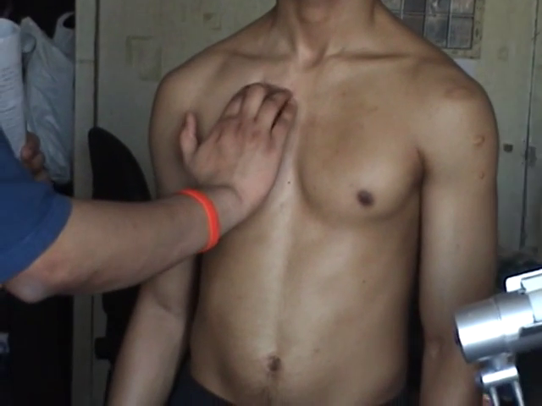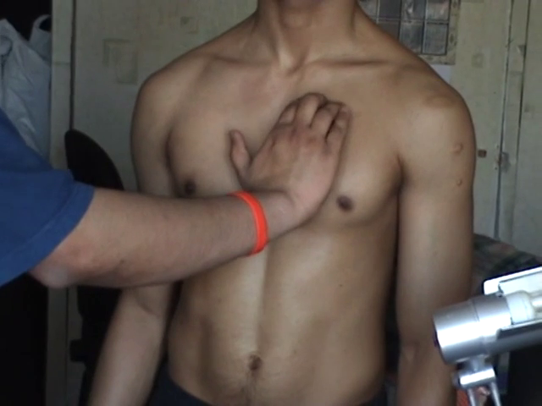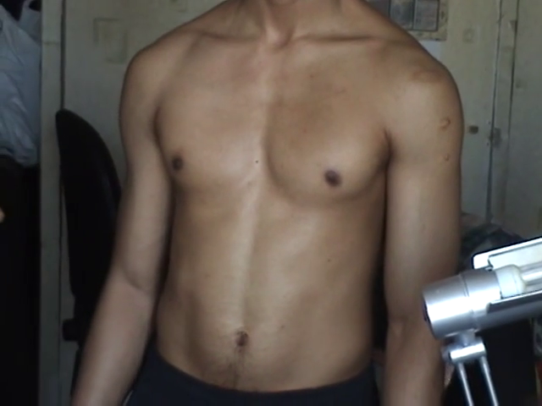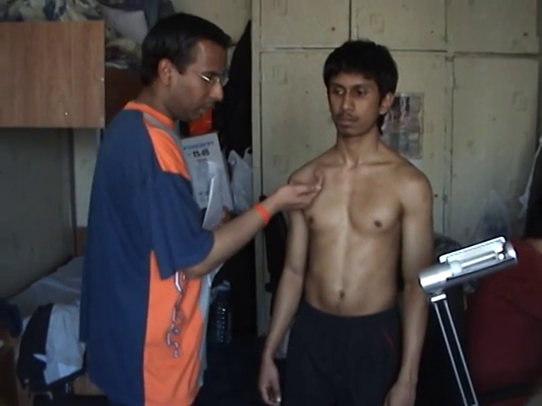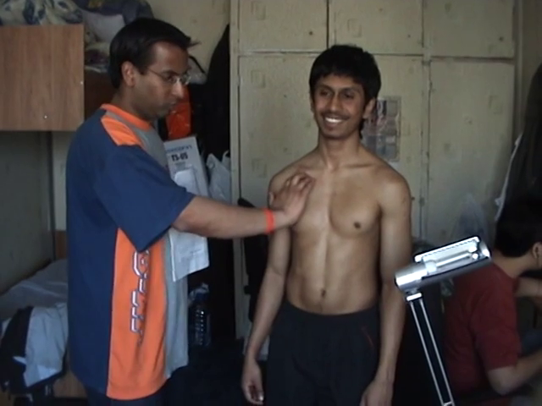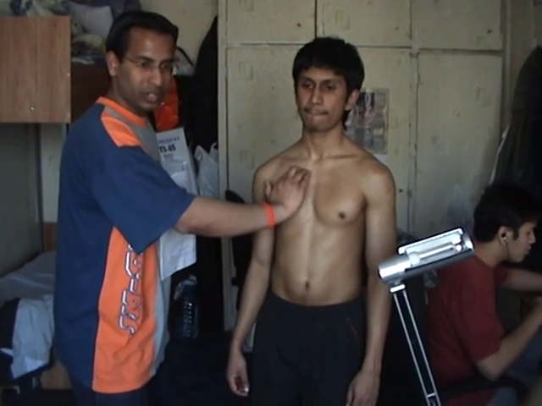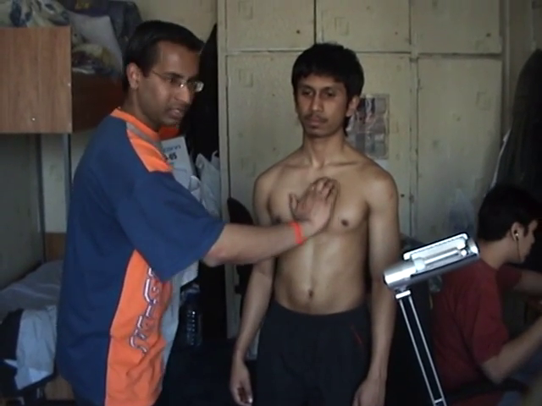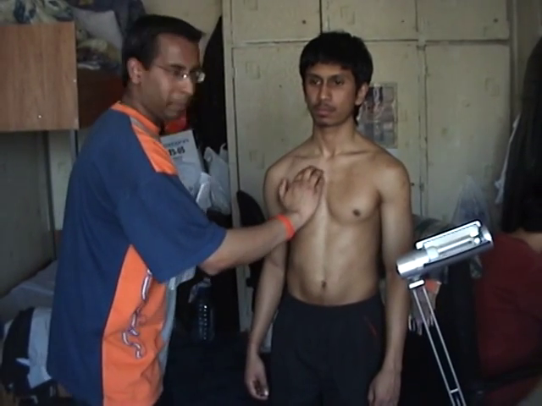The same thing for the pulmonary, the second ICS. Just put your fingers there and feel the palpation. But your fingers should be nearer to the sternal edge. Not too far, near the sternal edge. Just like this. Hook with your fingers.